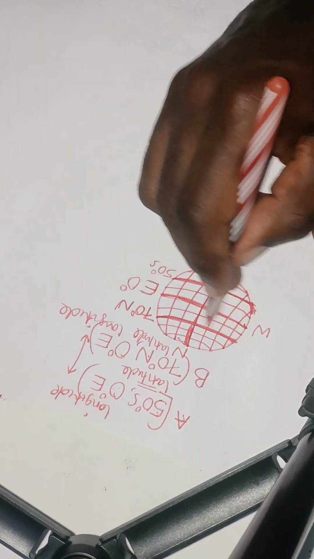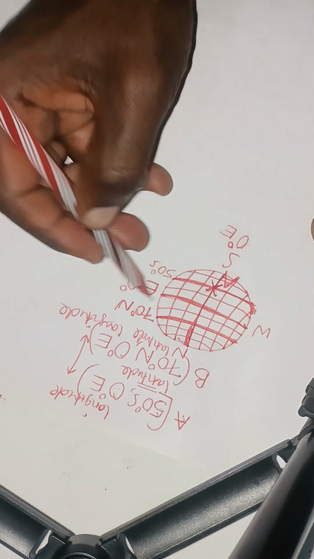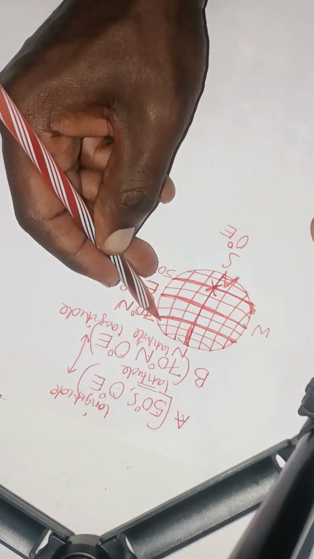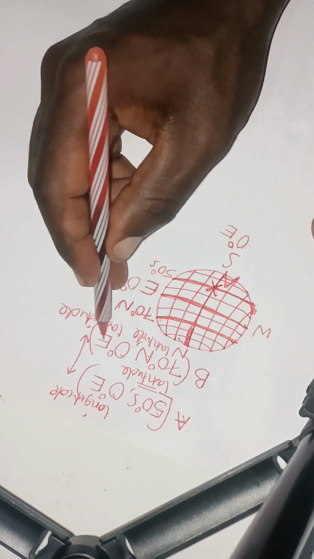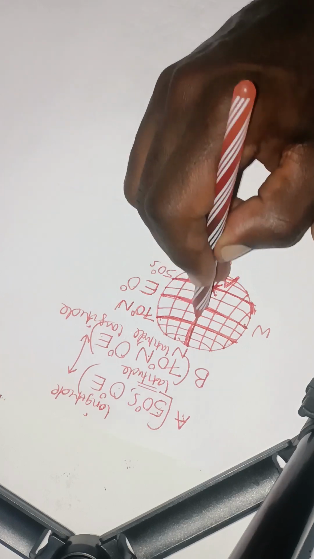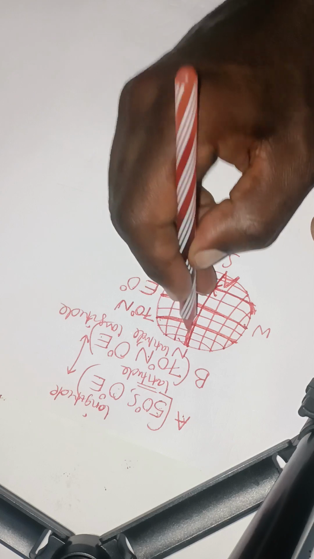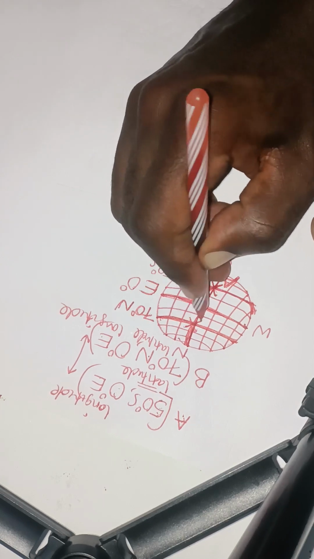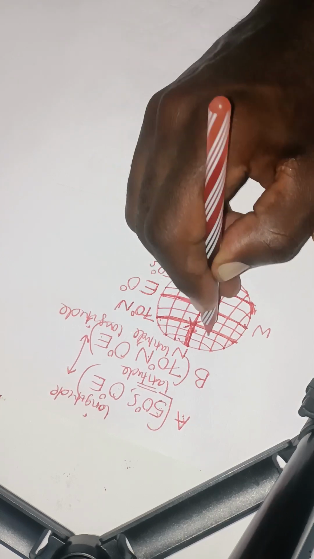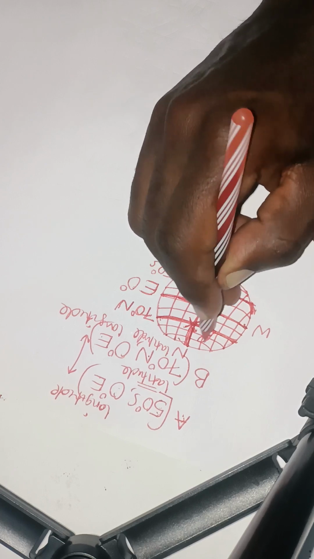Okay, so 70 degrees north. From the equator, you move 70 degrees to the north. Then again, 0 degrees to the east, our longitude. So from the prime meridian again, I don't move any degrees to the east. So again, the point is found on the prime meridian. So this can be point B.